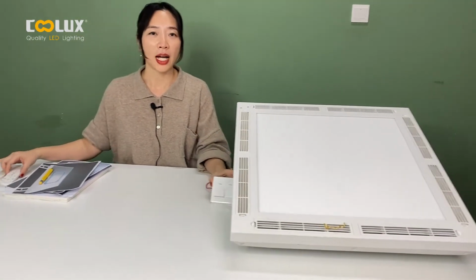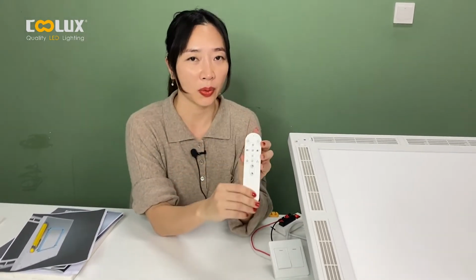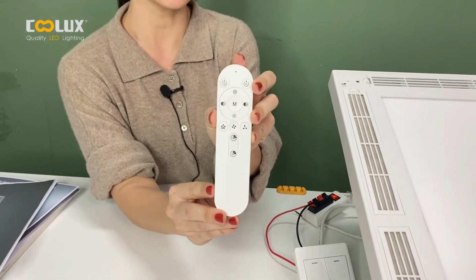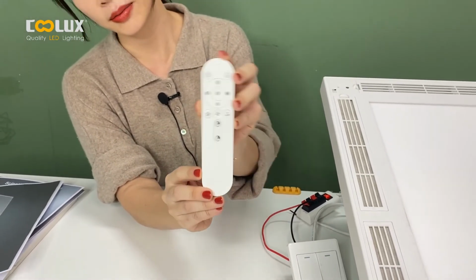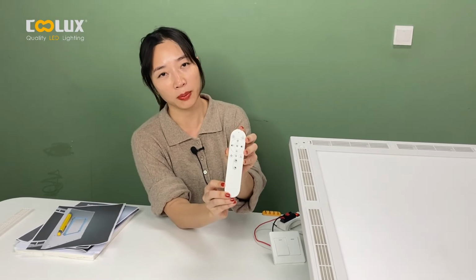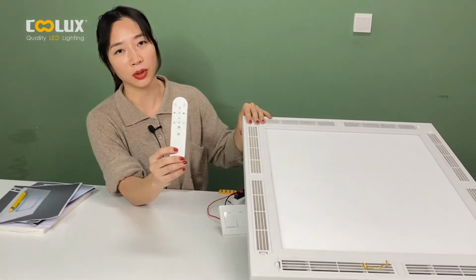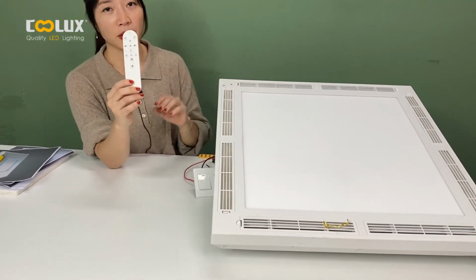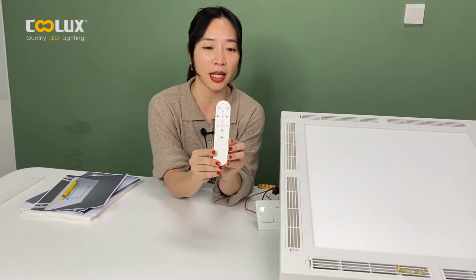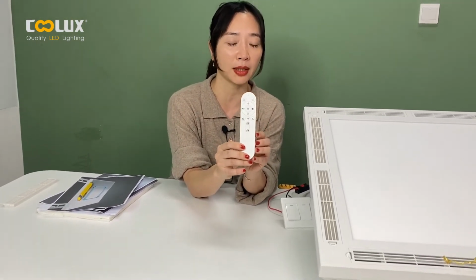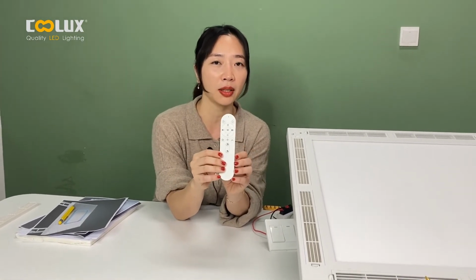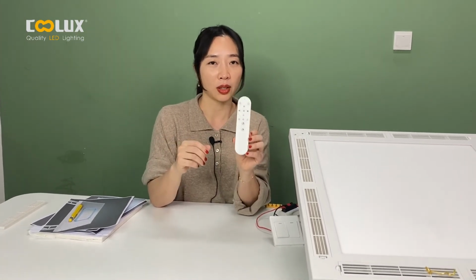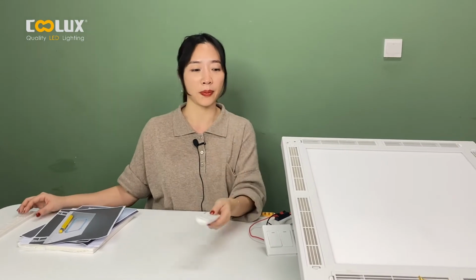And we have another optional controlling way, using this color tuning and fan speed adjustable remote control to control the fixture. However, this is by inquiry, and our default setting is on and off by the switch. So if you have a certain requirement, like, hey, I just want to use a remote control to control the light and dim the fan, contact us for more options.